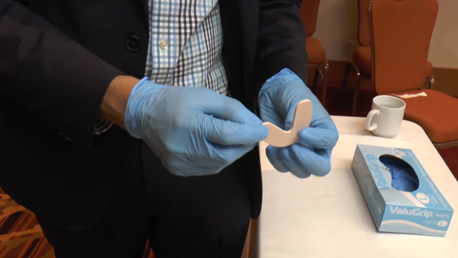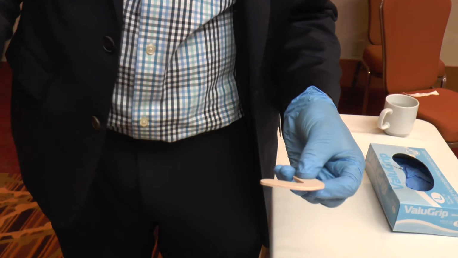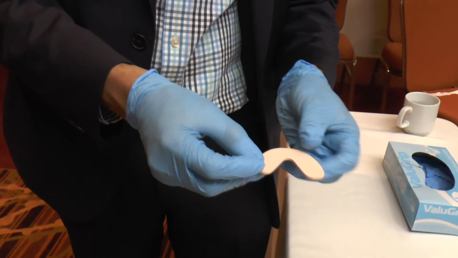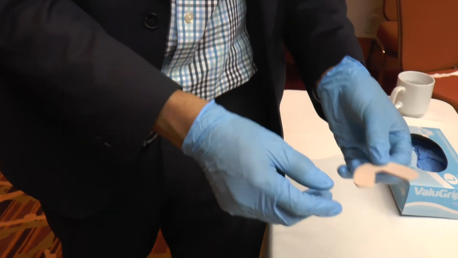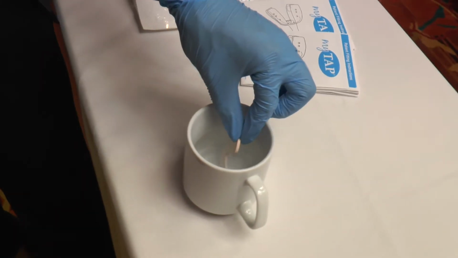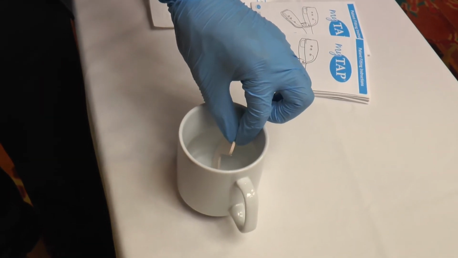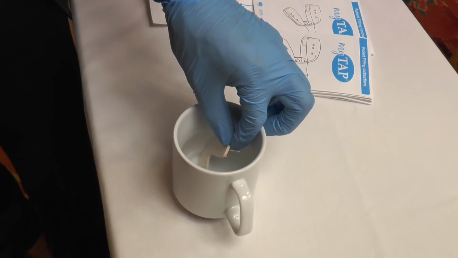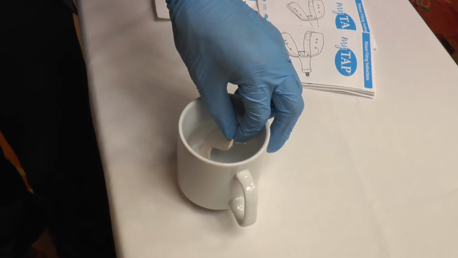So first we need to mold this to fit our patient's bite. And the way we're going to do that is take the wafer out of the bag and place it once again in some nice hot water. Just be careful if you immerse your fingers, because it is very hot water.